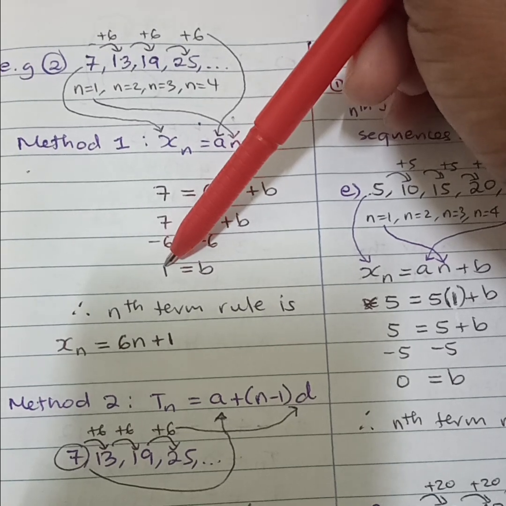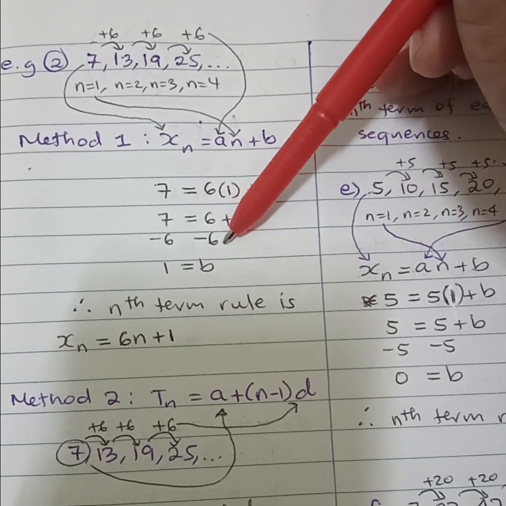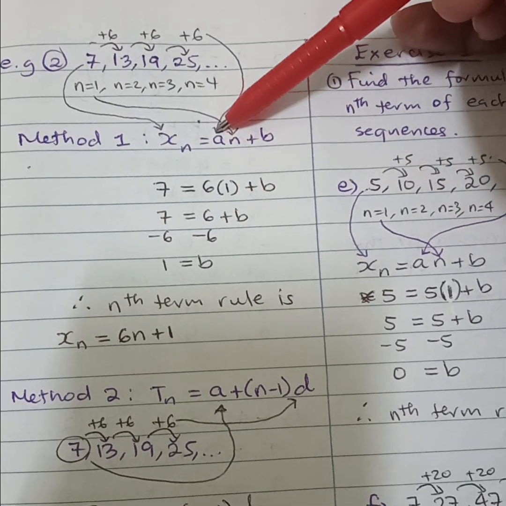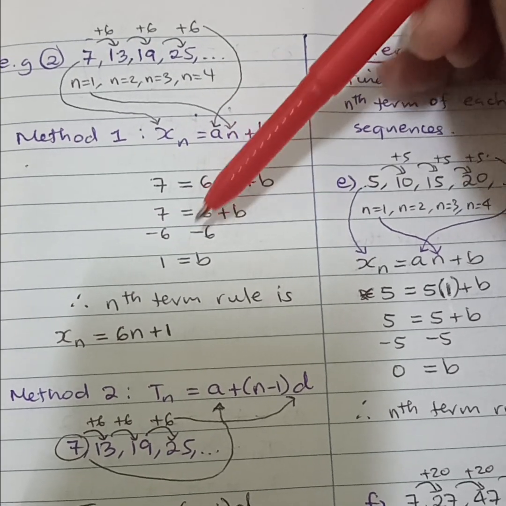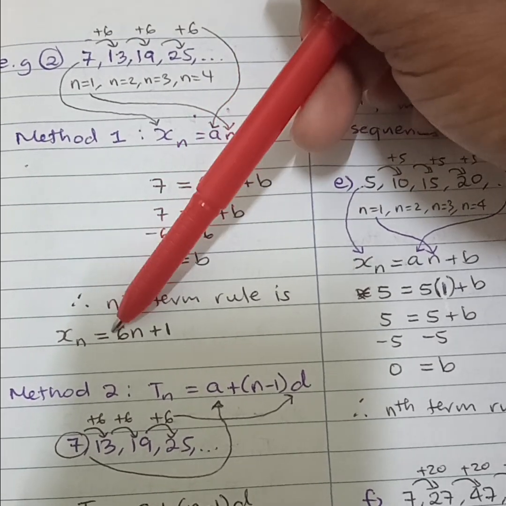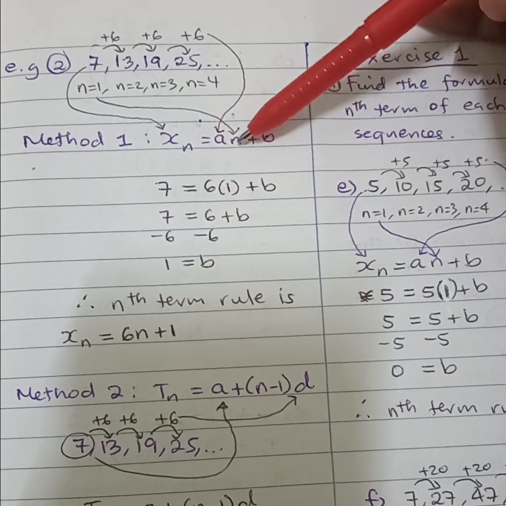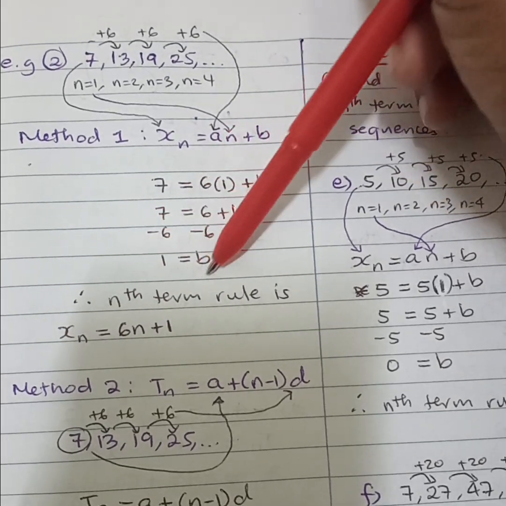That gives us a b value of 1. So to complete our rule, we just substitute the a and b values, leave n there. So xn is equal to 6n plus 1, which is the b value.